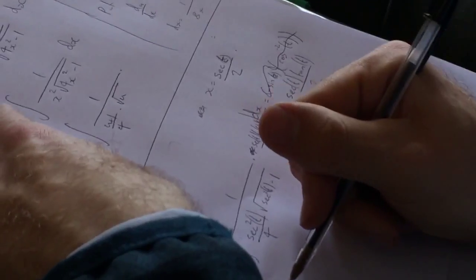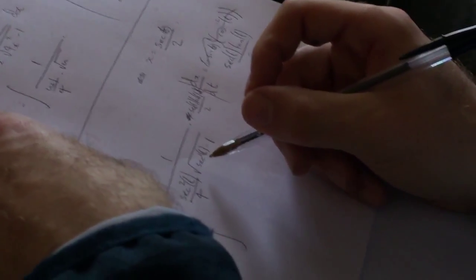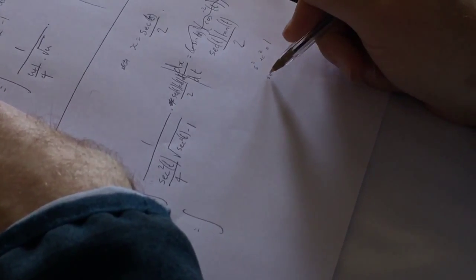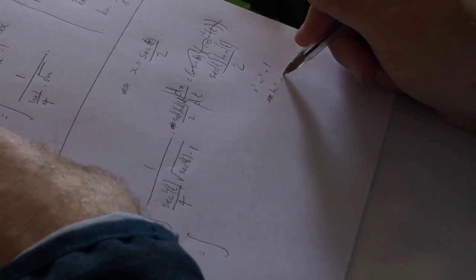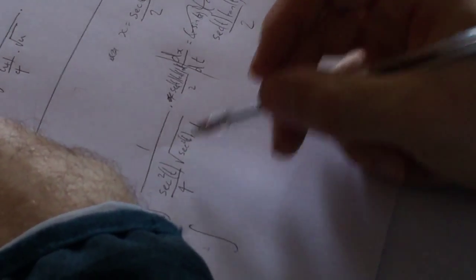Okay, that's equal to the integral of... sine squared plus cosine squared equals 1, divided by cosine squared, I get tan squared plus 1 equals secant squared. So sec squared minus 1 is tan squared, so that's tan t.